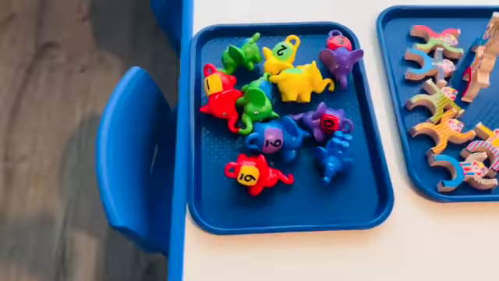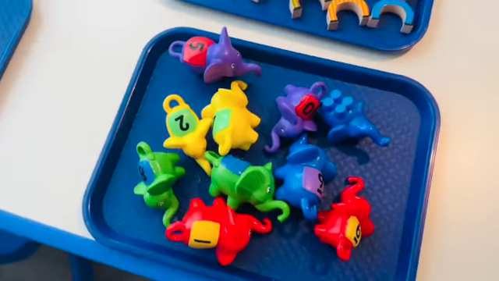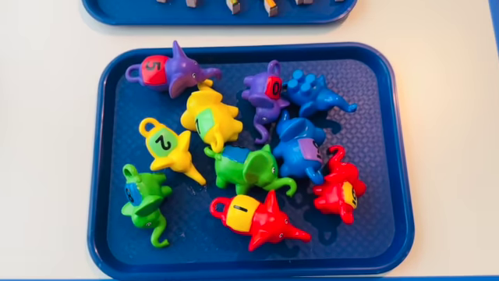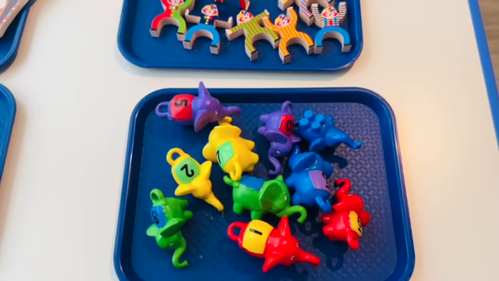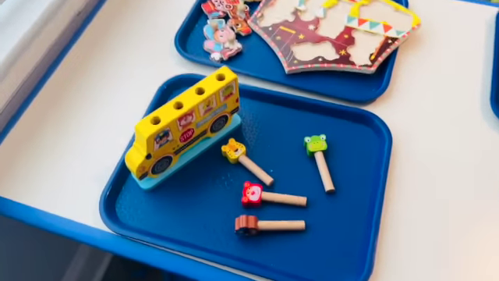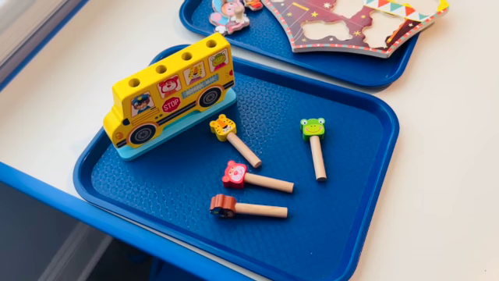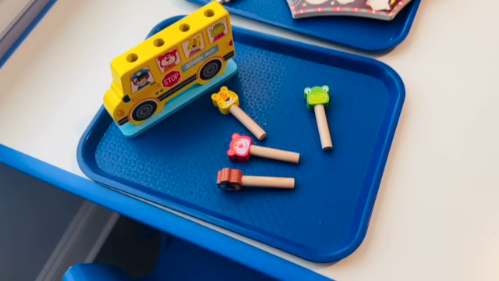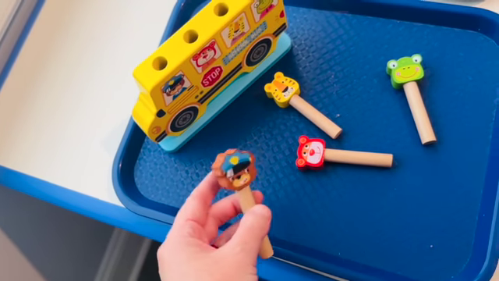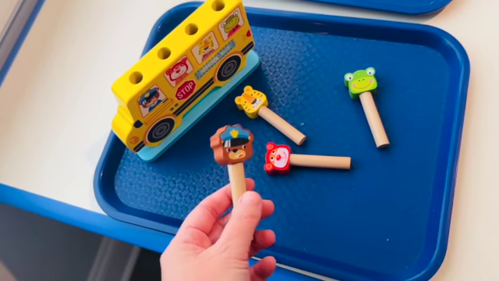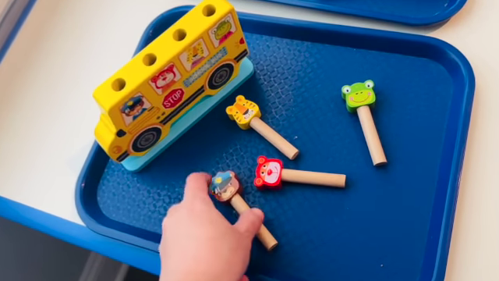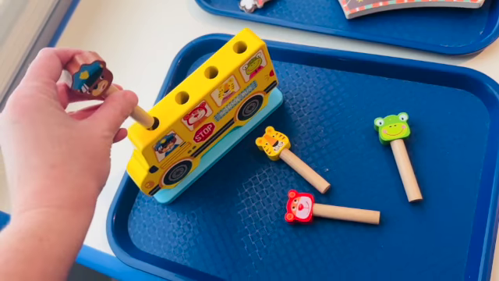This one here is some elephant numbers, and so they can put them in order from 1 through 10, or if I have a younger one, I'll just put numbers 1, 2, and 3, or just let them play with the elephants. And then our fourth one is just a little school bus that I thought was super cute. It's a really simple one, so it's really for my youngest students, but even my older preschoolers love this one as well. They match up the characters onto the bus, and they just go on the top here like that.